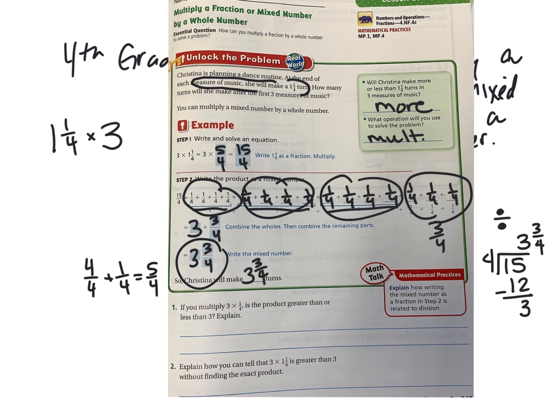This will probably take some practice. There's a lot of pieces being put together here. Let's ponder this question. If you multiply 3 times 1/4, is that product, the answer, going to be greater than or less than 3?